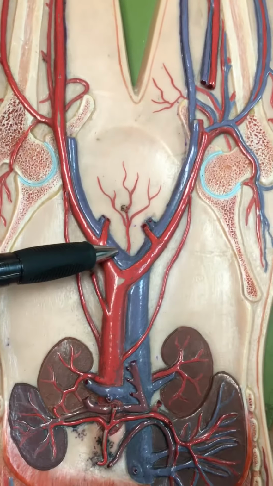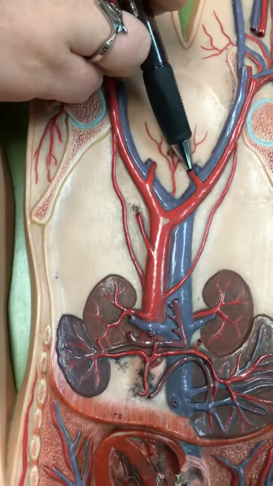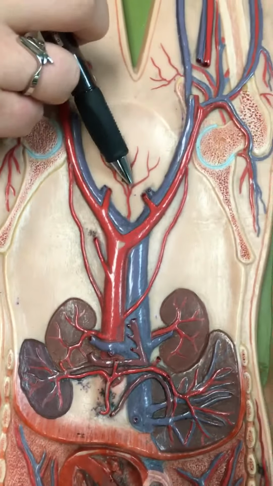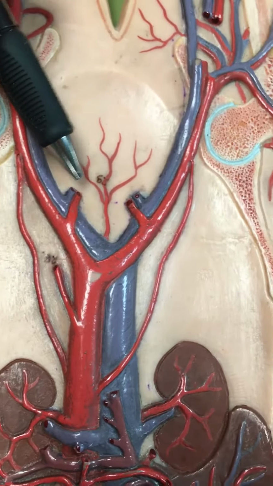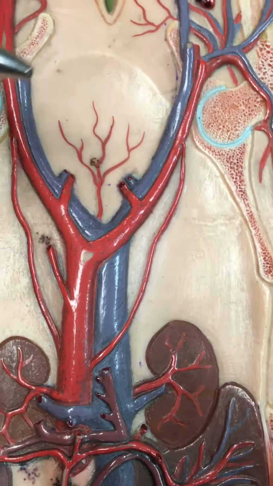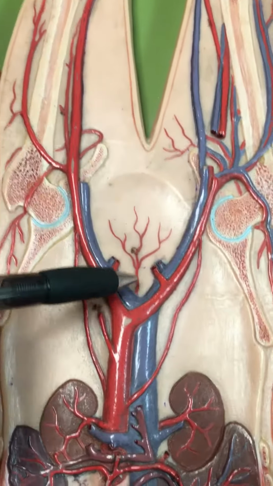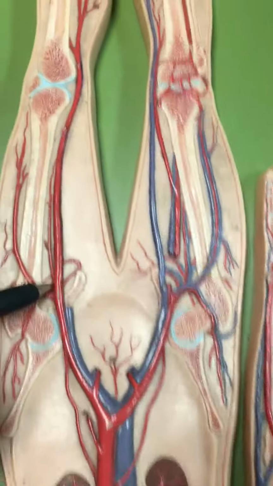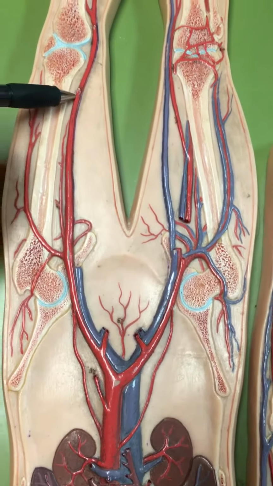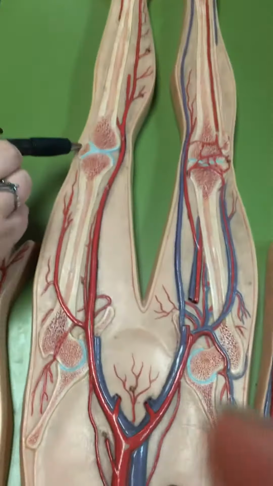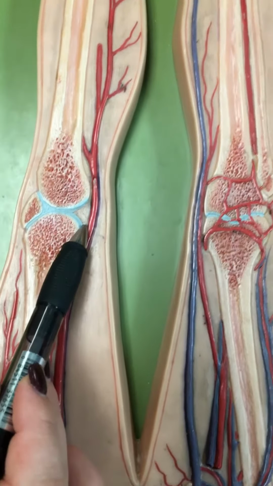And so from our common iliac, we have these two right here, and we'll have our right and left anterior iliac arteries, which will go to our uterus and our prostate. We then go out to our external iliac, which will lead into our femoral arteries. On this one, we continue down our femoral artery, and you can see your patella right here, and so you'll go into the popliteal artery.